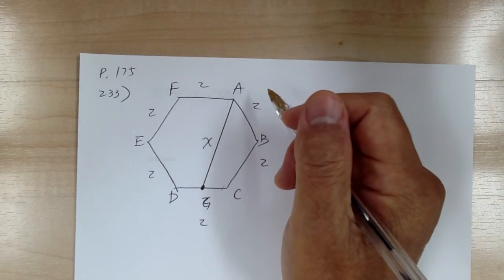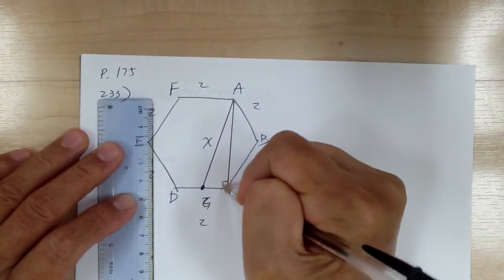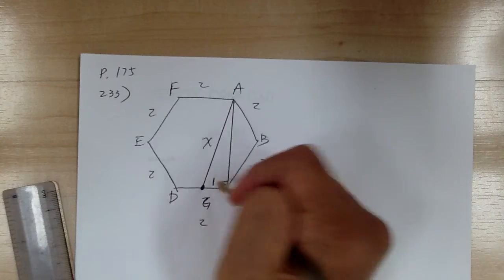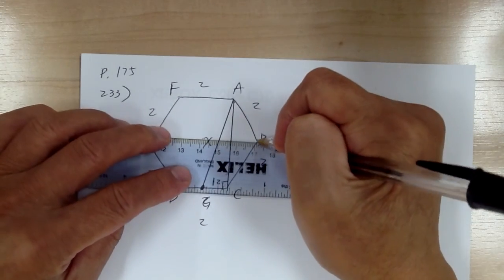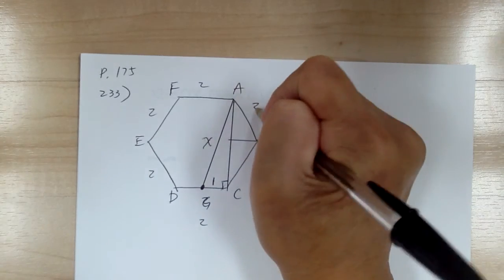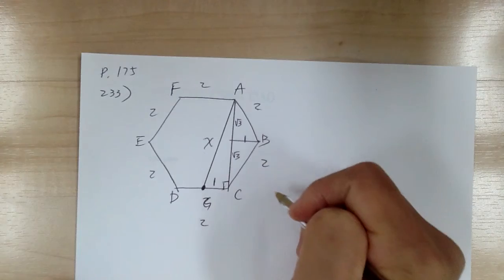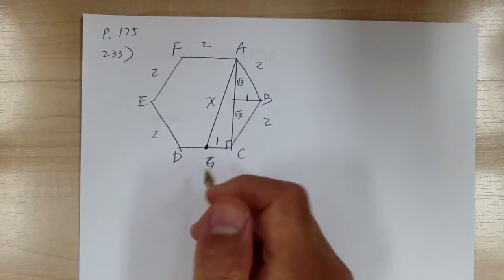From this, you can make a right triangle right over here. Since each side is 2, this would be a 1. And if you draw the triangles, you can figure this out fairly quickly. If this is 2, this would be 1, this would be square root of 3, and square root of 3. So for x, you can use the Pythagorean theorem.